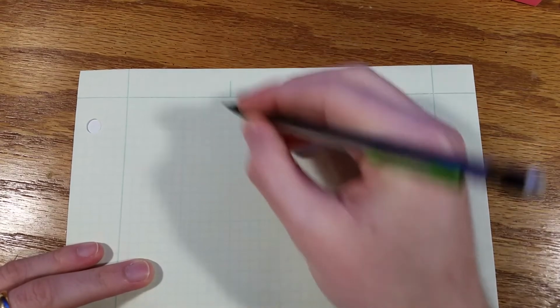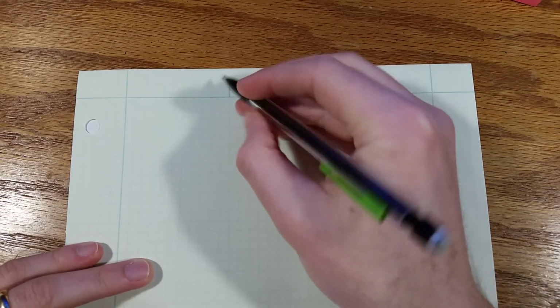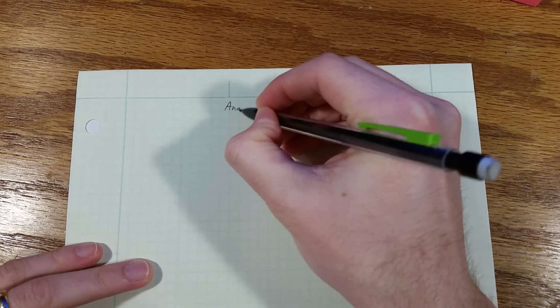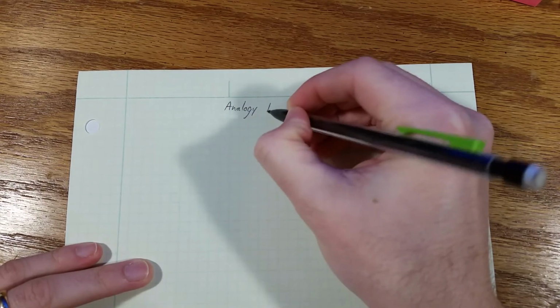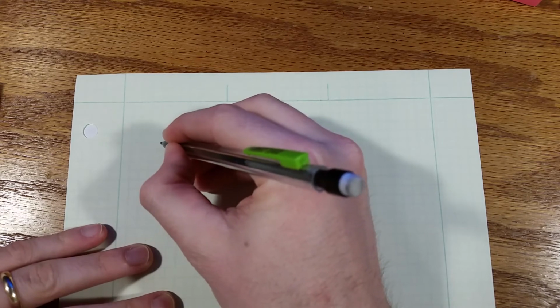Just wanted to draw these out for you here so you can get a better visual. So for analogy number 1, we have our pipe.